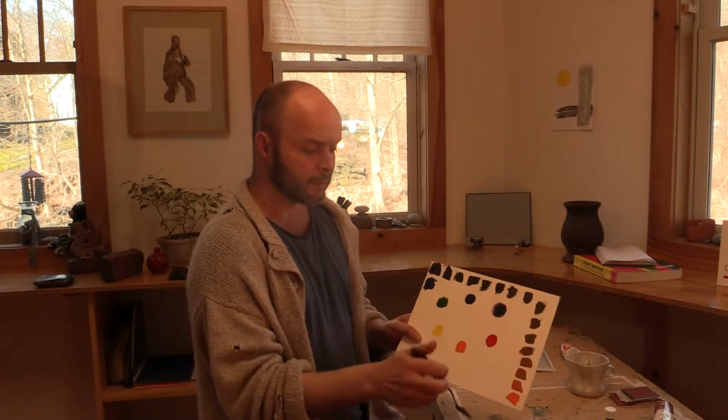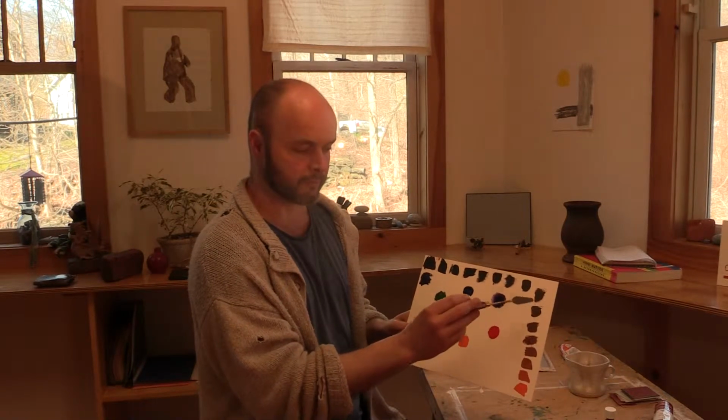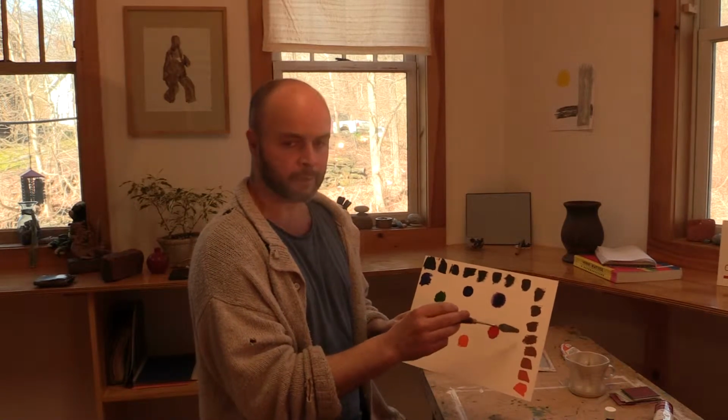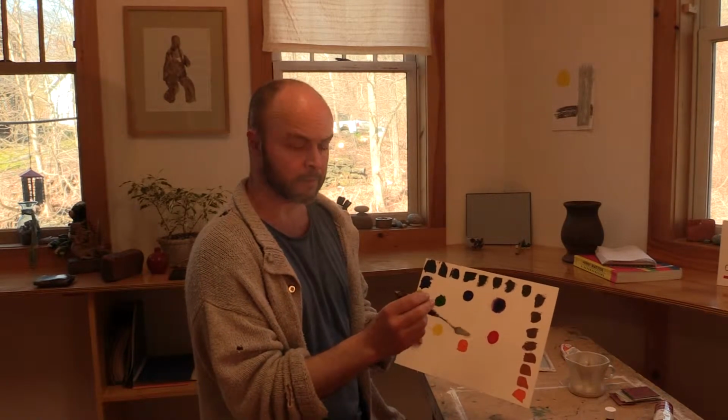The other quality that they have is when you mix them together, they result in this whole range of earth tones. And these are the colors that we actually encounter in the world more often than we encounter these primary and secondary colors.